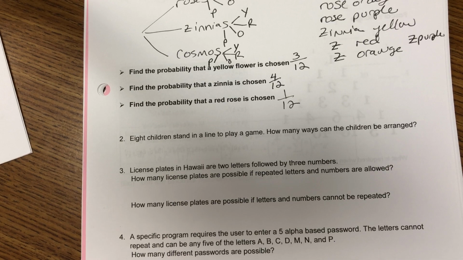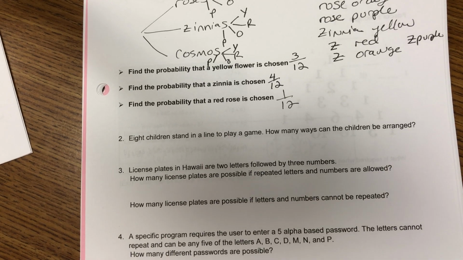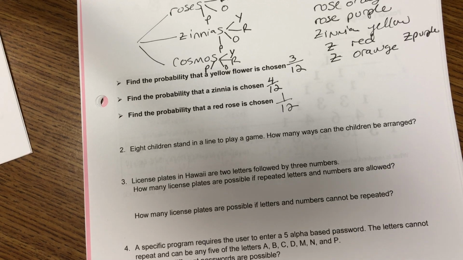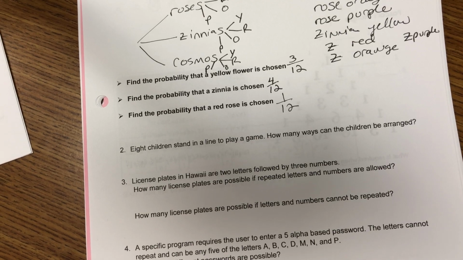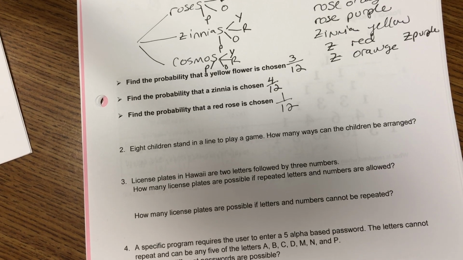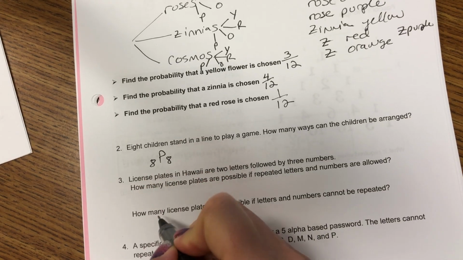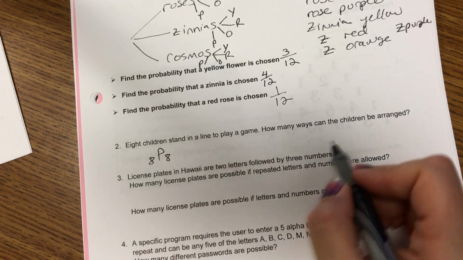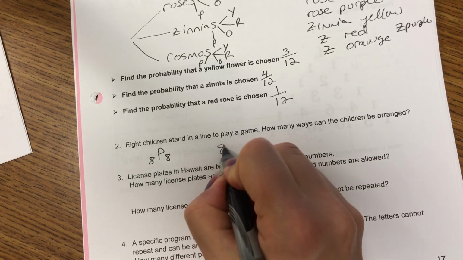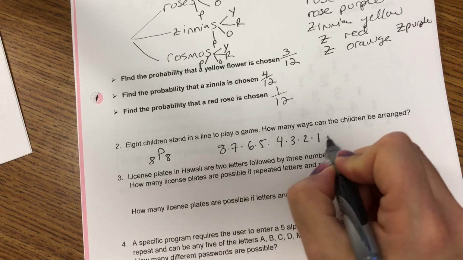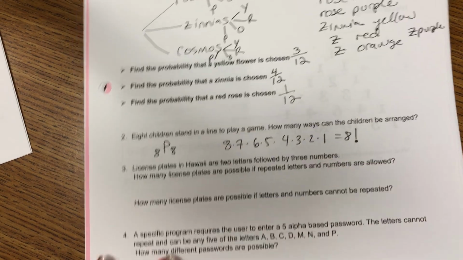8 children stand in line to play a game. How many ways can the children be arranged? So order does matter. So we could do 8 permutation 8. Or since there's just the ways for them to be arranged, we could do 8 times 7 times 6 times 5 times 4 times 3 times 2 times 1, which is the same thing as 8 factorial.